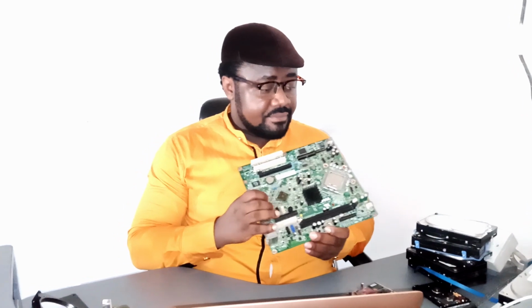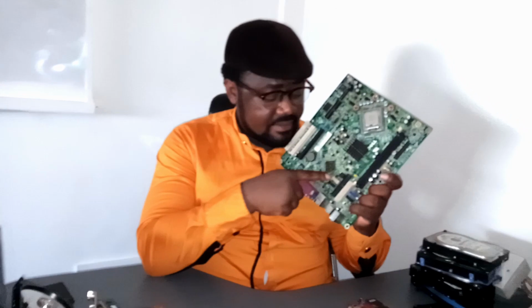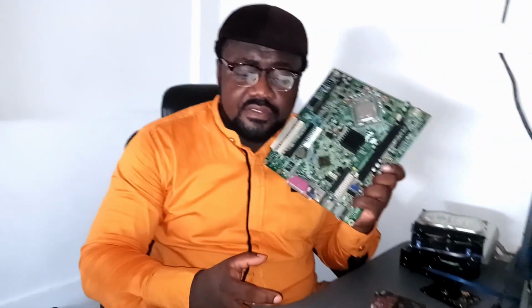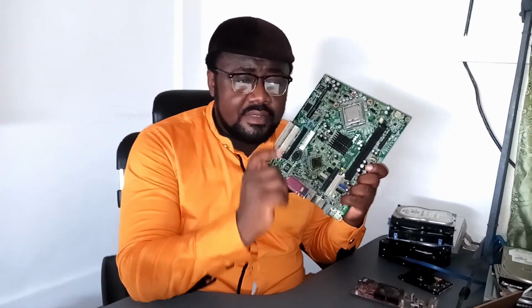Please, are you with me? I said the SATA has come to do what? Replace it. So the SATA, when you see the connectors here, now you can identify them, right? All right. So from what I have told you so far, what do you think the SATA connectors are for? What do you think they are for?